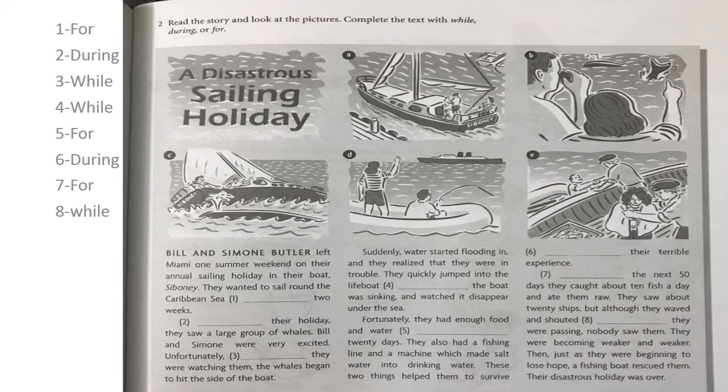Bill and Simon were very excited. Unfortunately, while they were watching them, the whales began to hit the side of the boat. Suddenly, water started flooding in, and they realized that they were in trouble. They quickly jumped into the lifeboat, watching the boat sink and disappear under the sea.